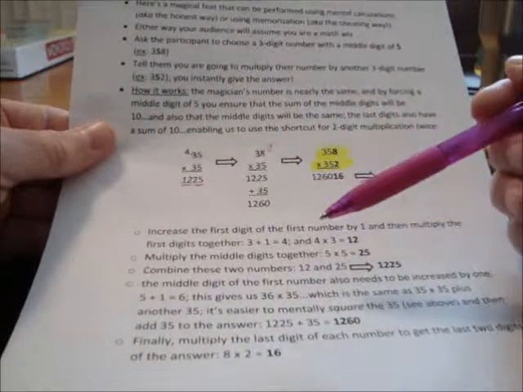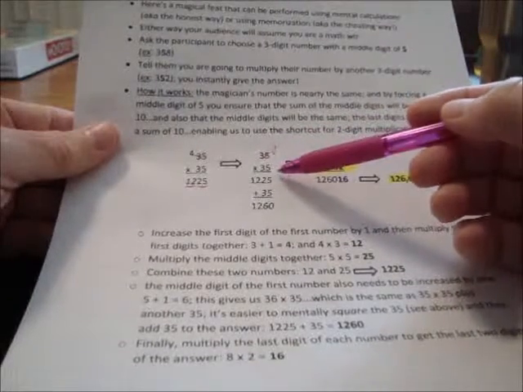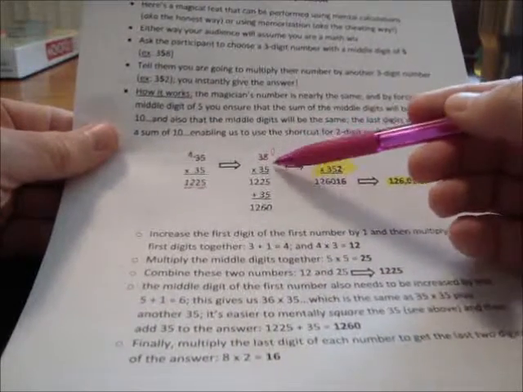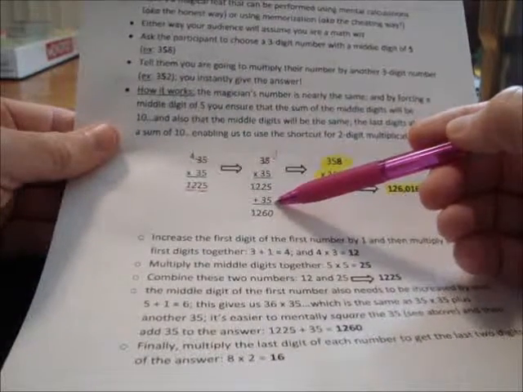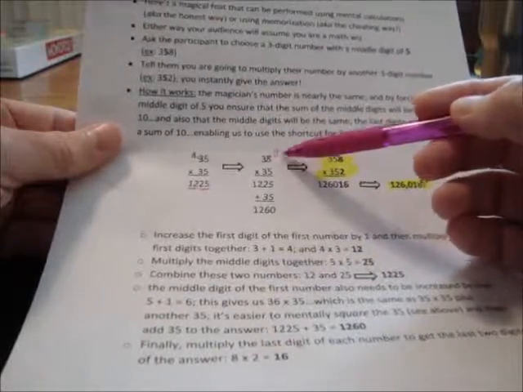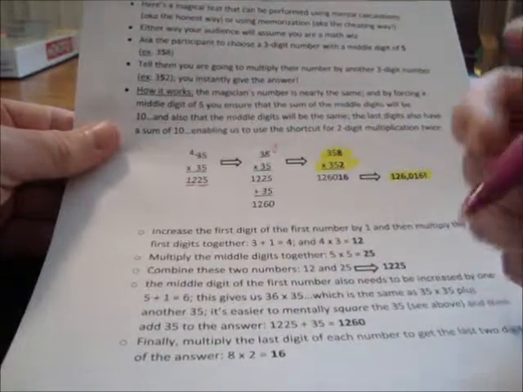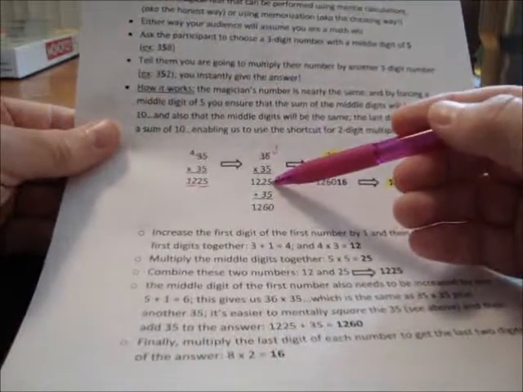Well, what's an easy way to do that? Well, 36 times 35 is the same as 35 times 35 plus another 35, because that 6 means we need one more 35. So in my head, I have 1225.